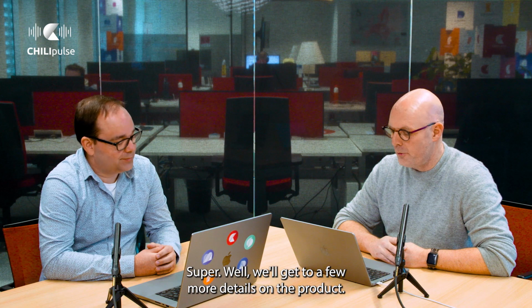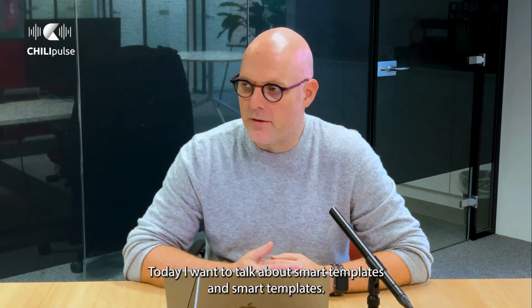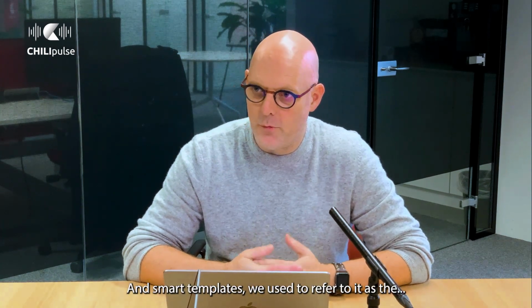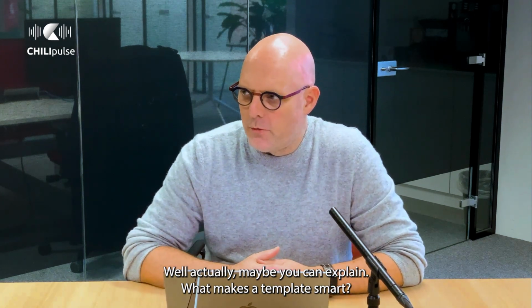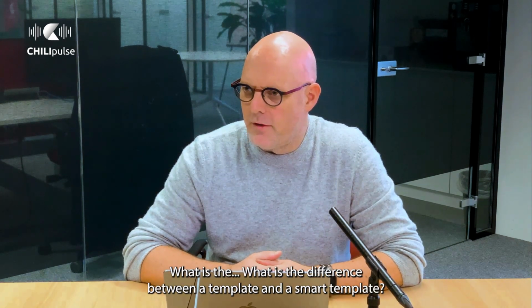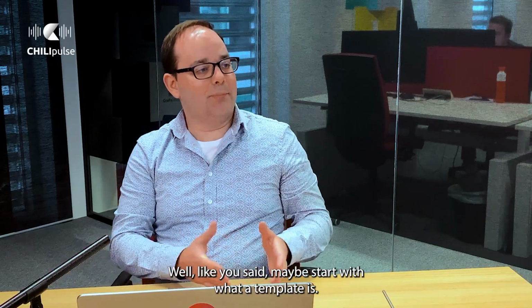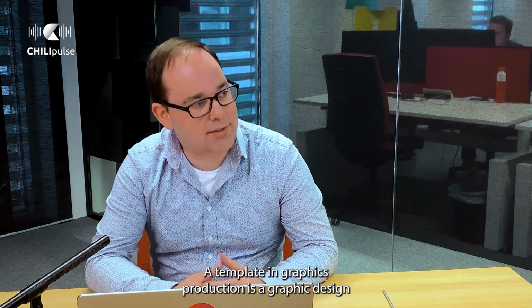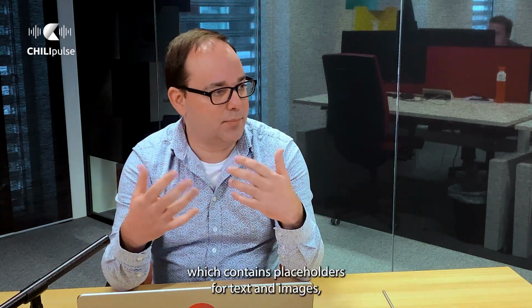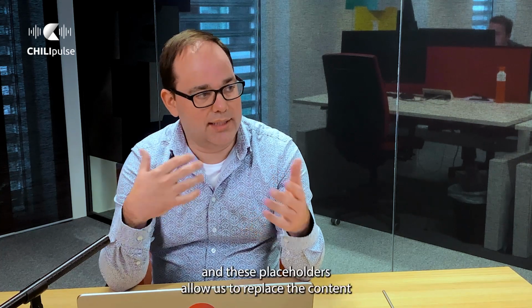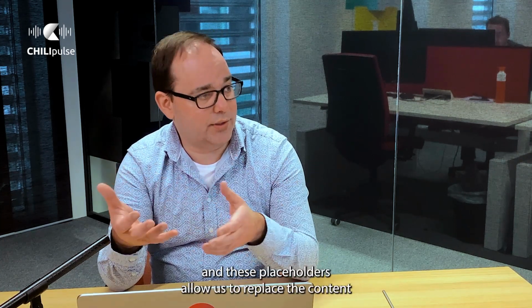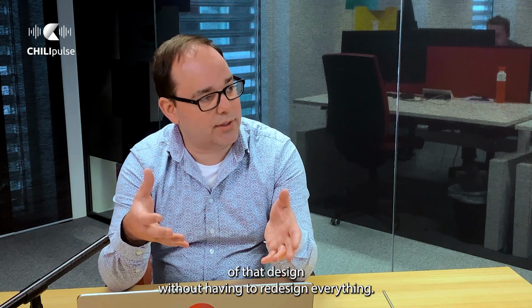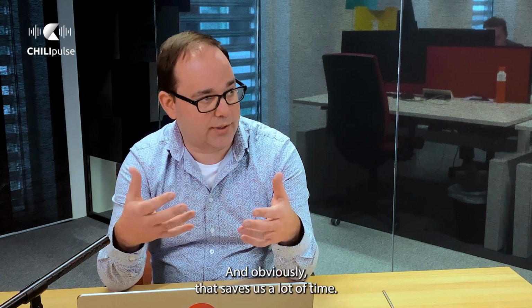Super. Today we want to talk about smart templates. Maybe you can explain what makes a template smart. What is the difference between a template and a smart template? Well, maybe start with what a template is. A template in graphics production is a graphic design which contains placeholders for text and images. These placeholders allow us to replace the content of that design without having to redesign everything. And obviously that saves us a lot of time.